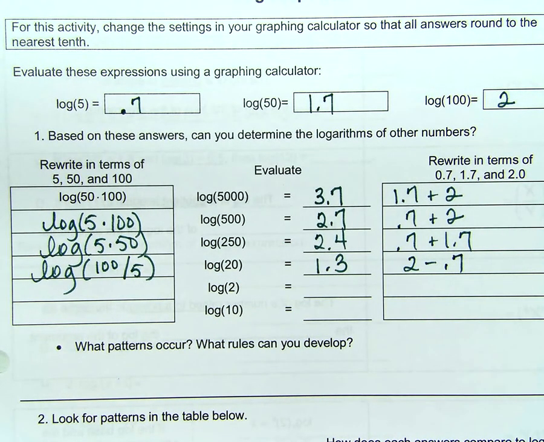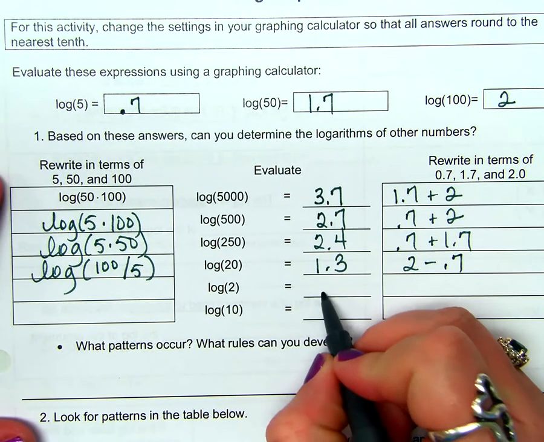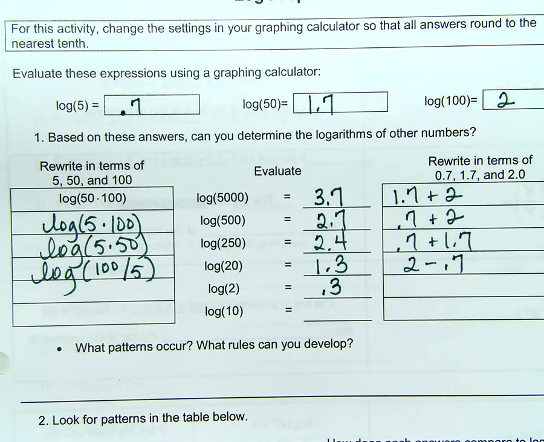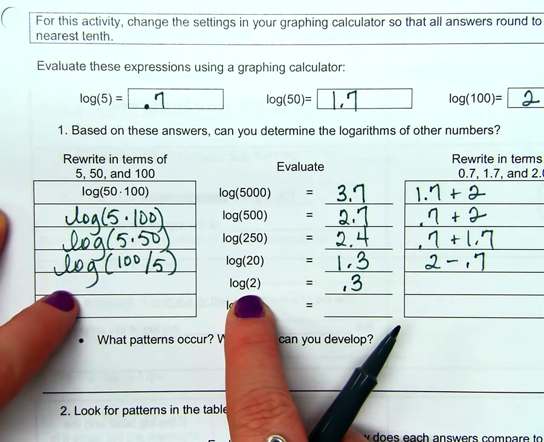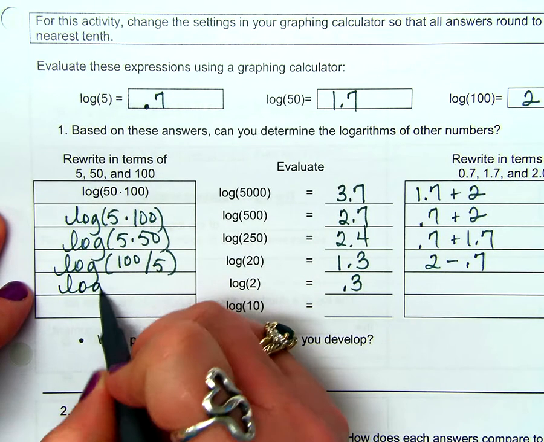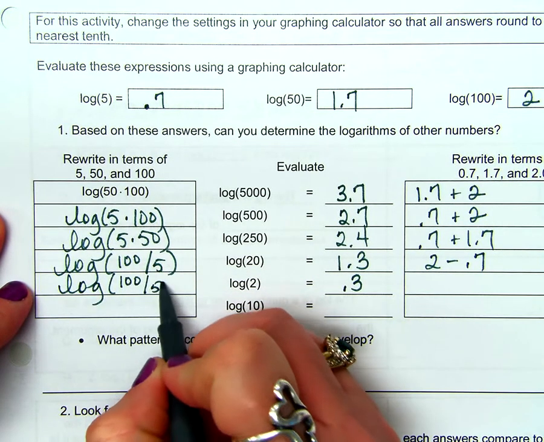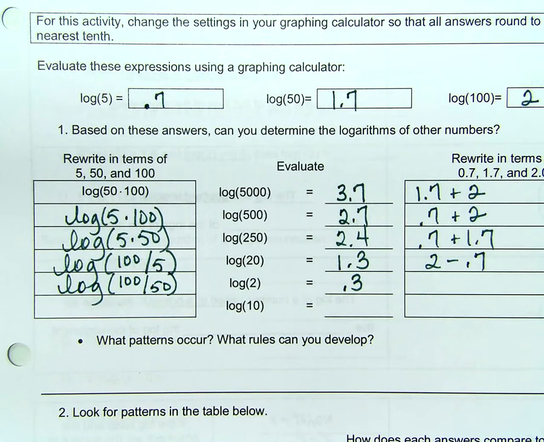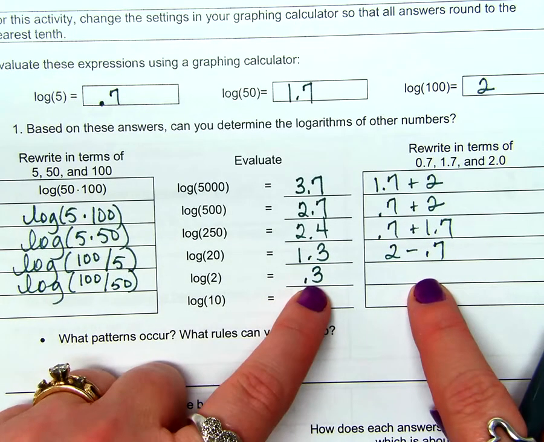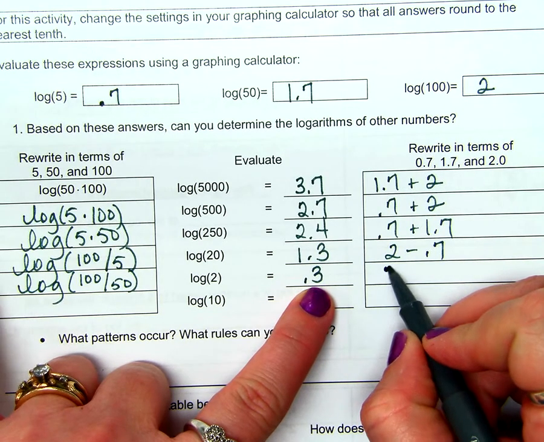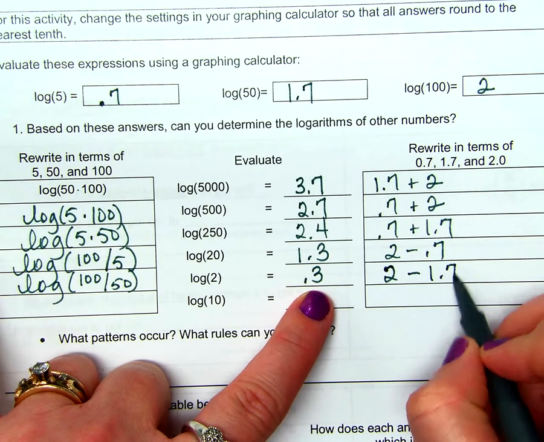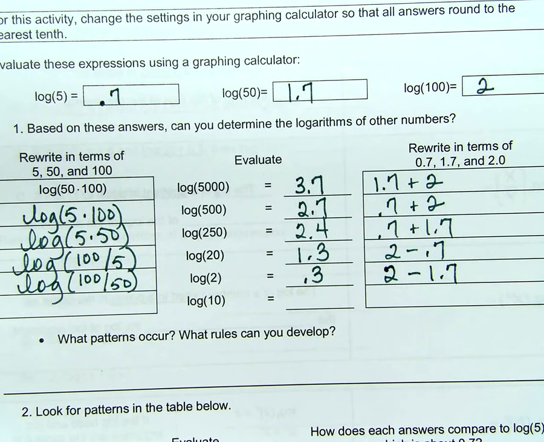Okay. What's the value of the log of 2? 0.3. Okay. How could I rewrite log of 2 using these three numbers? 100 divided by 50. Okay. How could I rewrite 0.3? 2 minus 1.7. Okay. Good. I knew what you meant. What about log of 10?